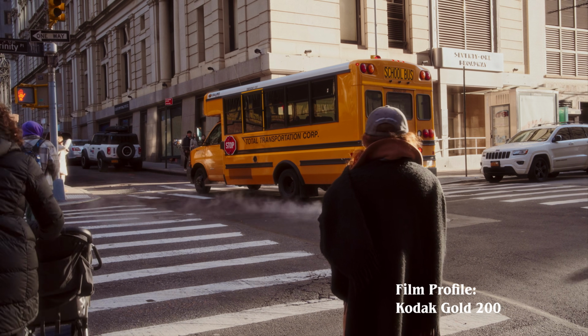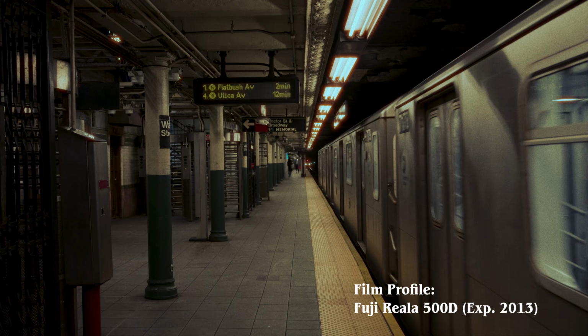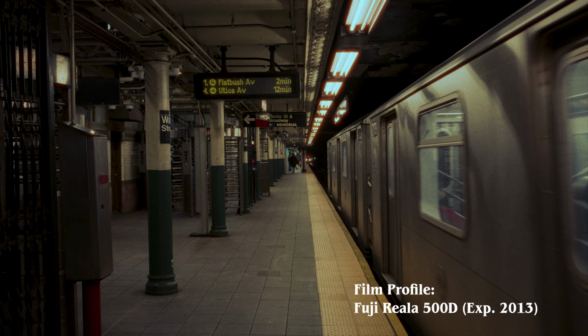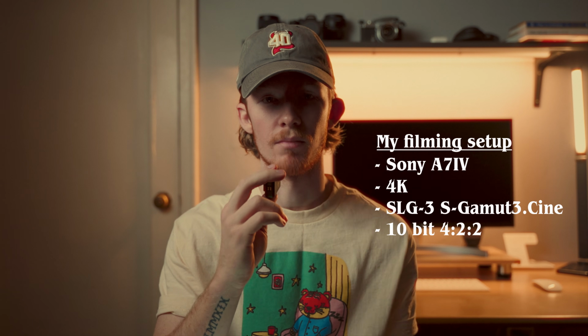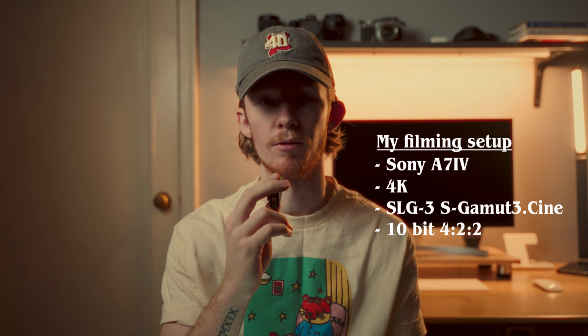So before you get started, you'll obviously need to shoot some video clips. I'd recommend you shoot in a log profile so that way you have a lot more flexibility when it comes to getting the grade that you want. Of course, technical aspects of your camera and the way you shoot video will matter in terms of how far you can push your footage. In my case, I shoot all my video on my Sony a7 IV that I am filming myself with right now, and I shoot in 4K, S-Log3 in 10-bit 422 color.